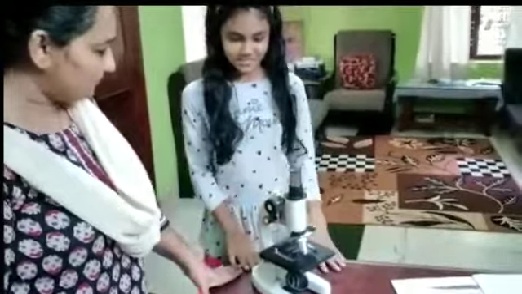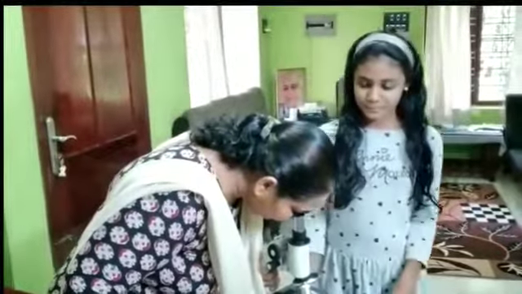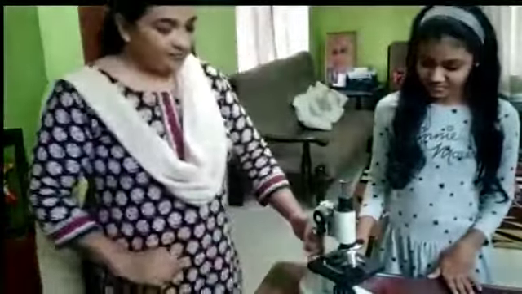I am zooming through the microscope. So you can see the cheek cells of Krishna Priya, isn't it? When you come to school, I will be showing you. Can you see? Nicely, can you see? Yes. So there are a lot of cheek cells in this. So now she has observed the cheek cells through the microscope.